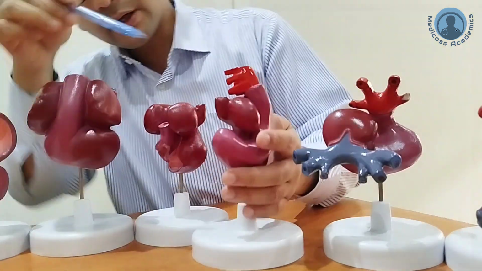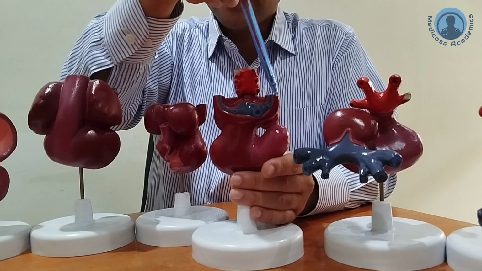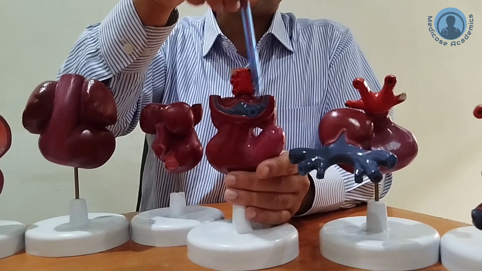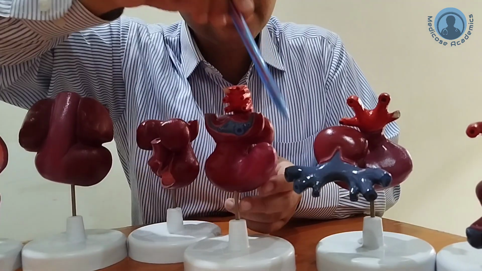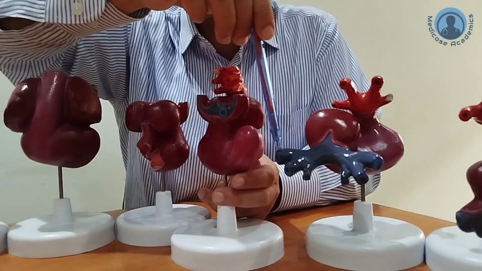And moreover, as you can see, this right half is now more developed. This is the one that is going into the right atrium. This part is the left half. Originally, it has three inputs: the vitelline, the umbilical, and the cardinal veins.